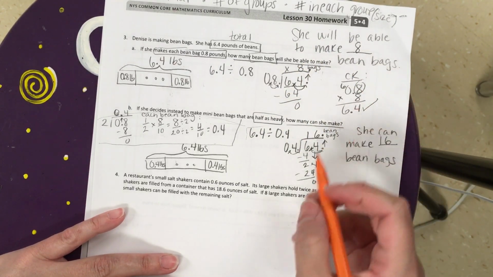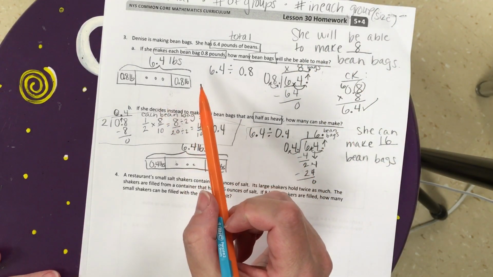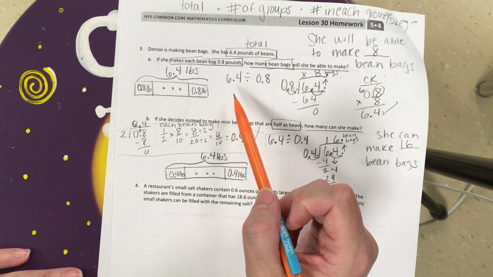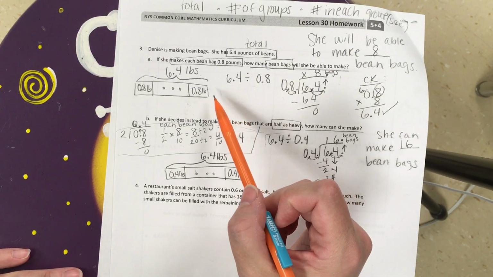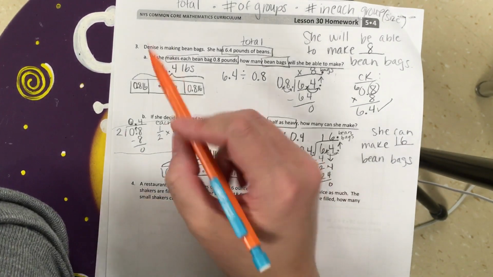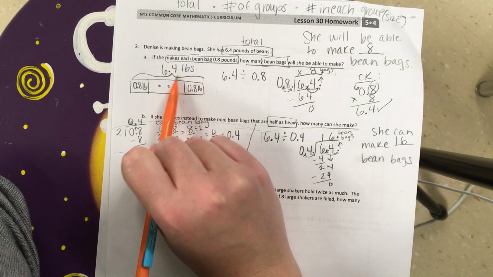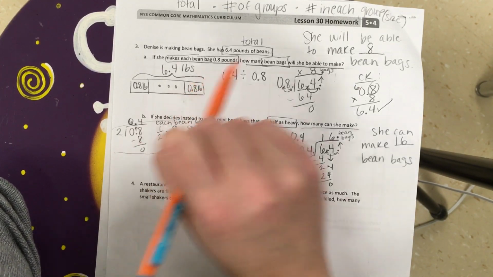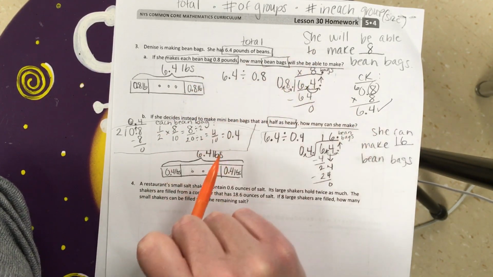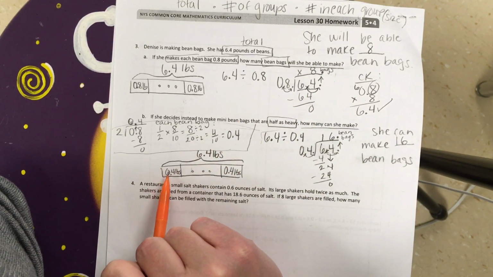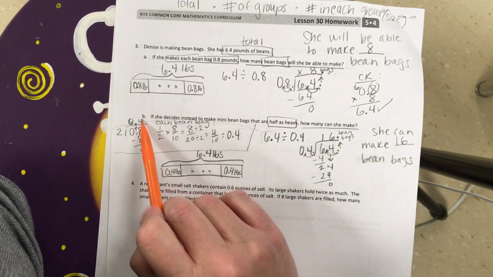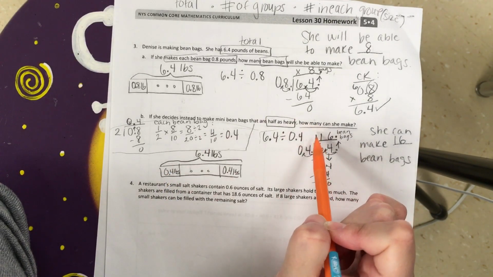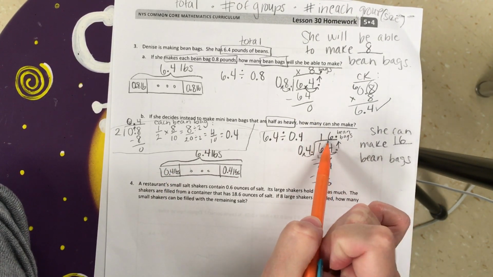So that checks. Really here, guys, what I want you to recognize is that here we had twice as many beans in each bag. So we had 8/10 pounds and we were able to make 8 bags. Here we're cutting the amount in each bag in half. So when we take half as much in each bag, we are able to make twice as many bags here.